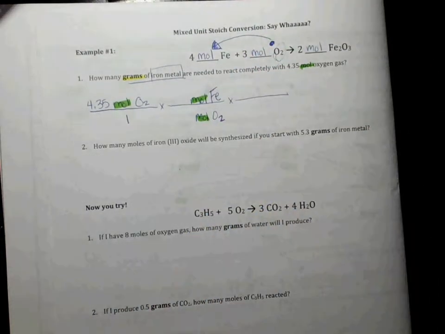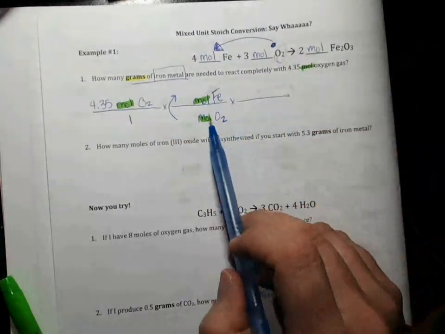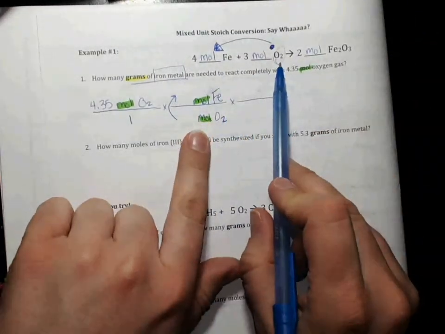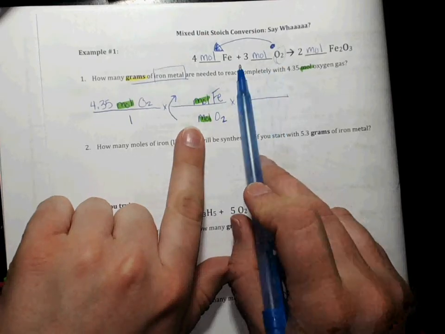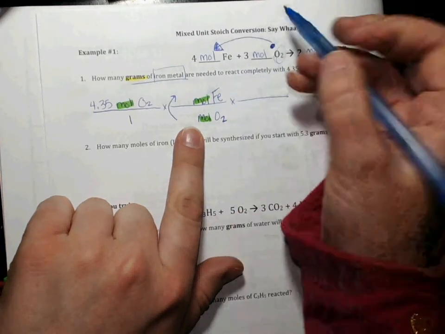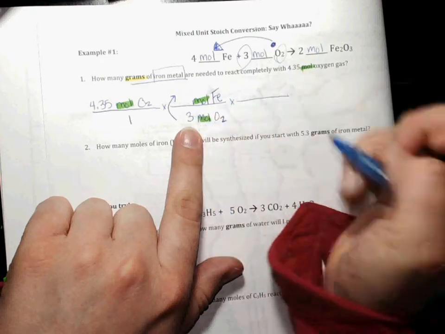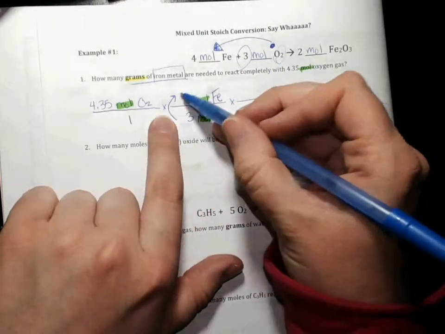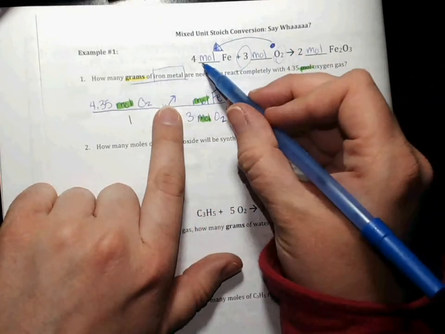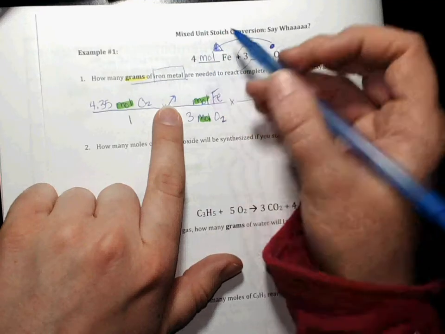Okay, remember, in this mole over mole fraction, this is where my bridge is. So the bottom is my O2 in my bridge, which used 3 oxygens. The top is where my bridge is pointing, which was at not just iron, but 4 moles of iron.